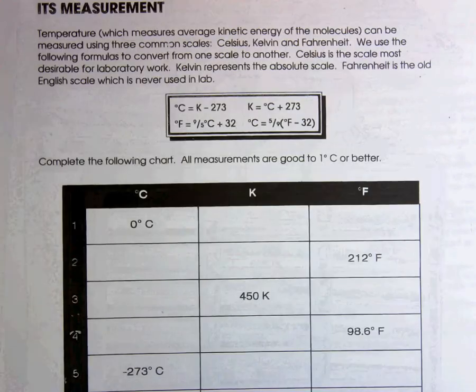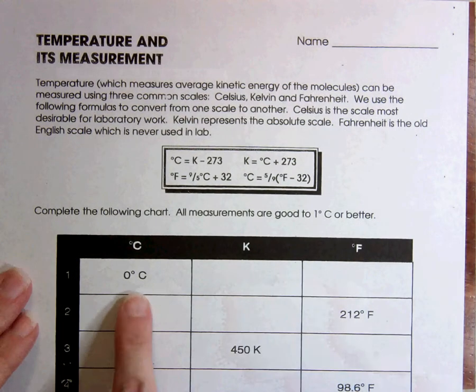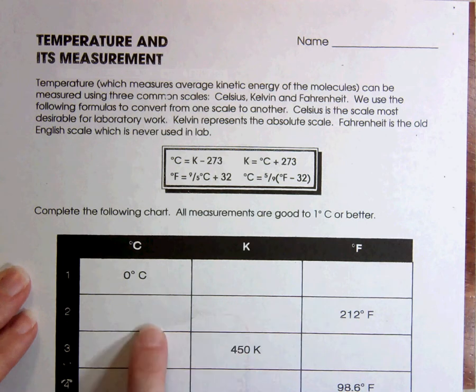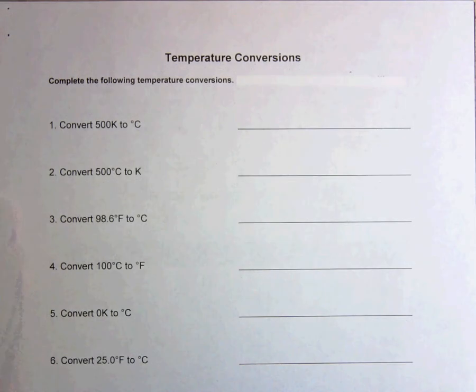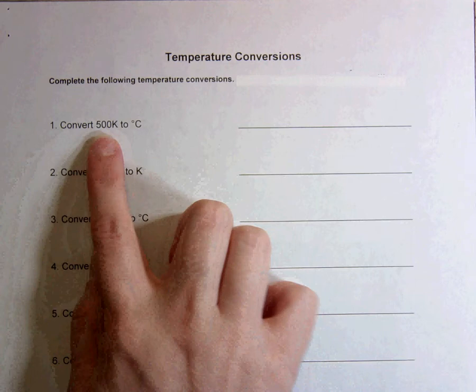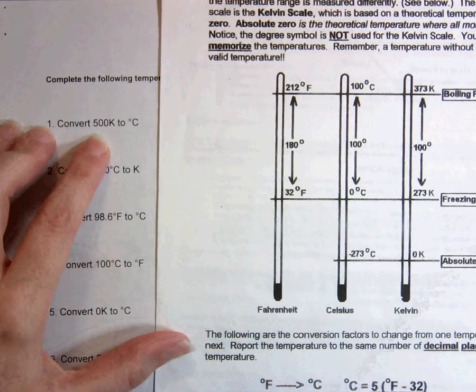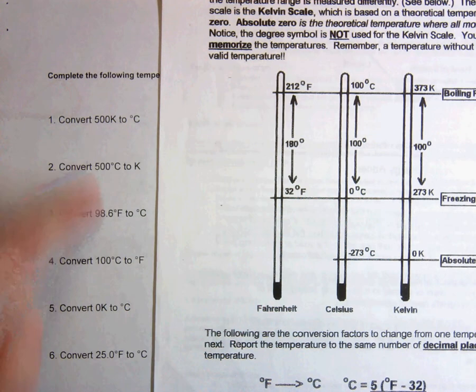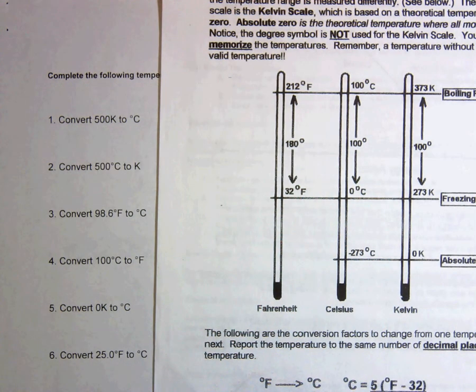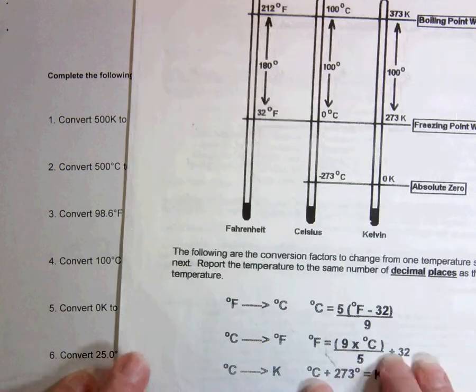So you're going to use those formulas to fill in both of these pages, the temperature conversions page and your temperature and its measurement page. Here you'll have to find both Kelvin and Fahrenheit if it gives you Celsius, or fill in the other two for whichever one it does give you. Fill in your unknowns. And on this page you only have to find one equivalent temperature. So Kelvin to Celsius, since I already know my Kelvin and I'm going to Celsius, I know I only have to subtract 273 to get my answer, and you'll do the rest of these the same way. Figure out what you know and what you're trying to find, and use the appropriate formula.